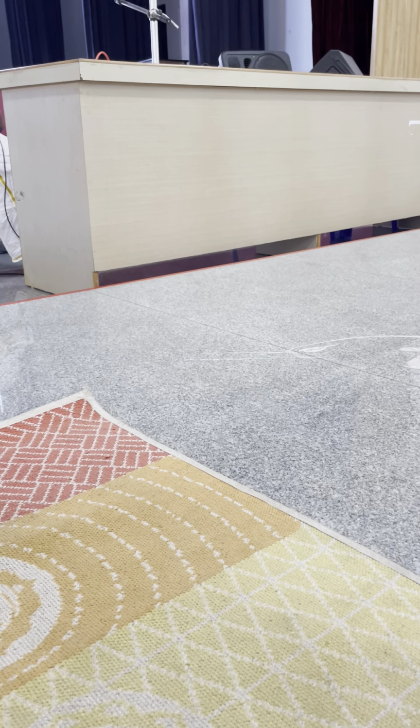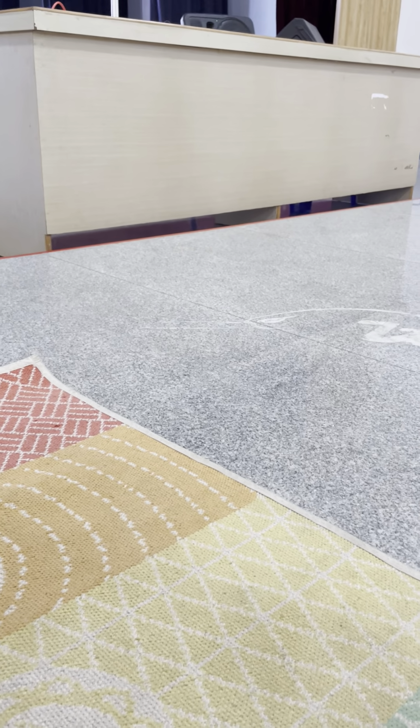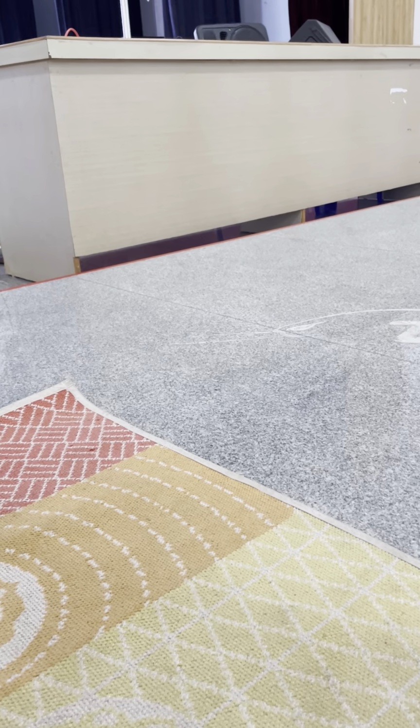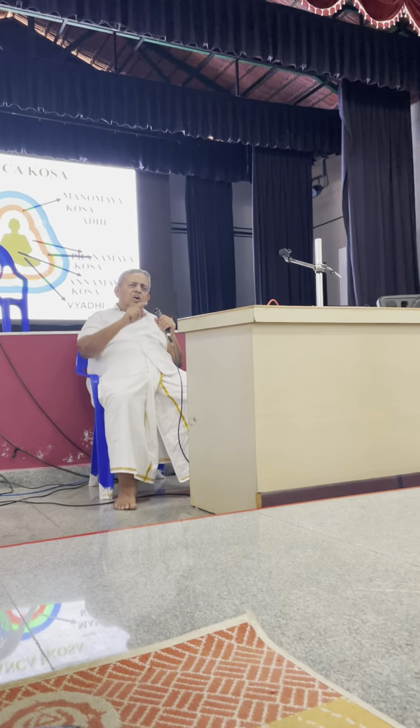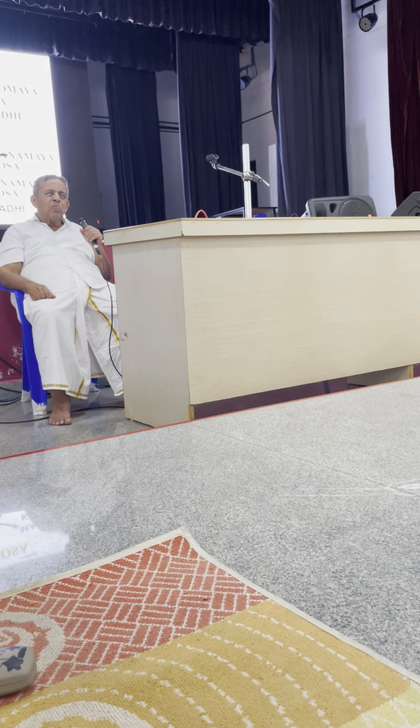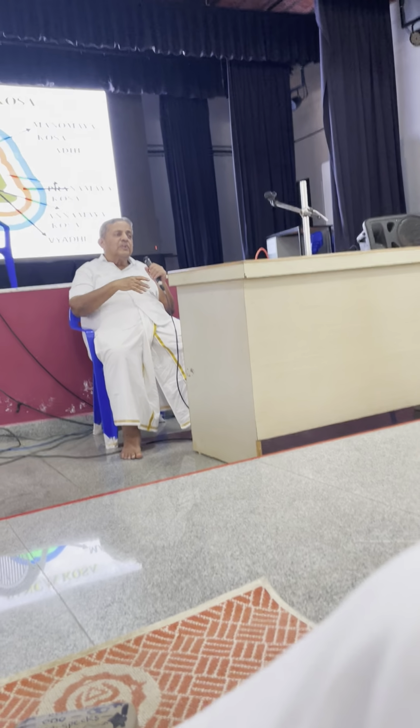And therefore, this entire creation is called Jagat. The word Jagat in Sanskrit comes from the root gam, to go. That which goes on changing and changing and changing is called Jagat. That's the nature. All our bodies are continuously changing. The whole universe is in continual change.